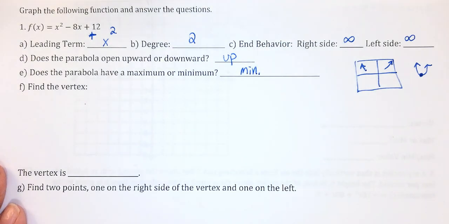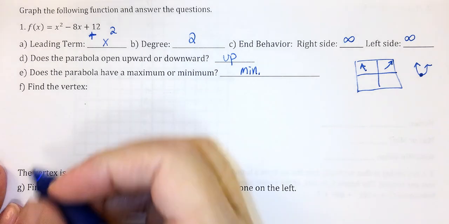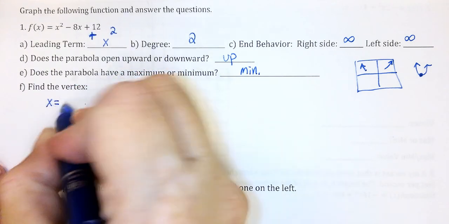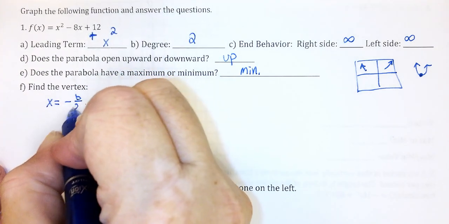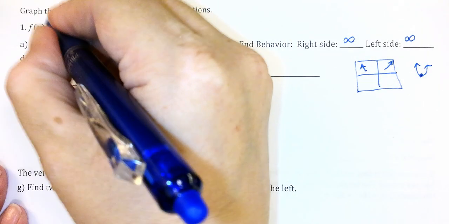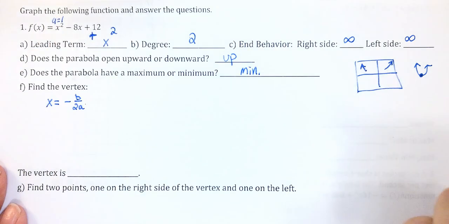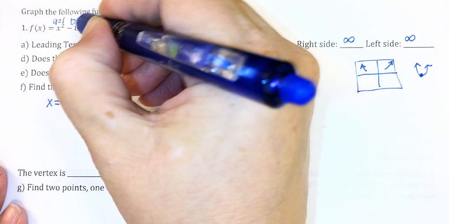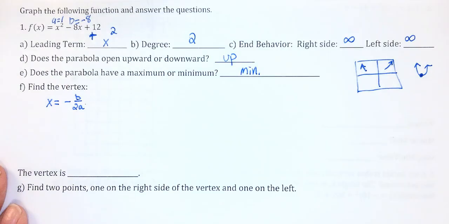And then it asks to find the vertex. There are a few different ways to find the vertex. I am going to use the formula x equals negative b over 2a. Now this comes from the general form of a quadratic, ax squared plus bx plus c. So this is coming from the coefficients here, where a is 1 in this problem and b is negative 8. We're not worried about c right now, but we'll come back to that.